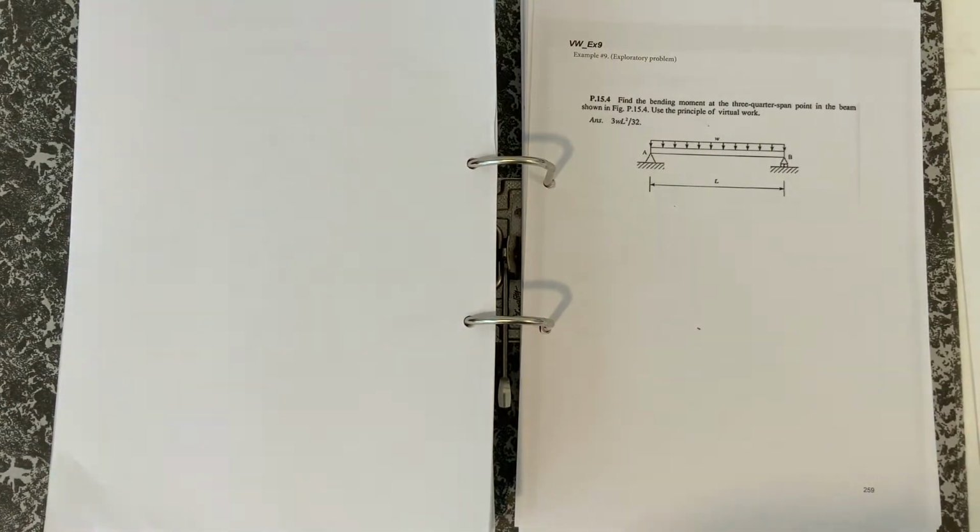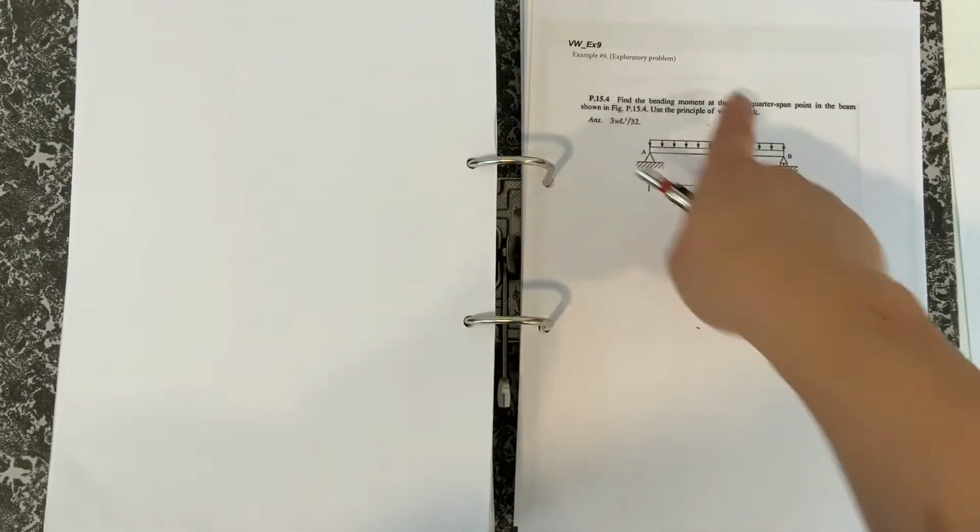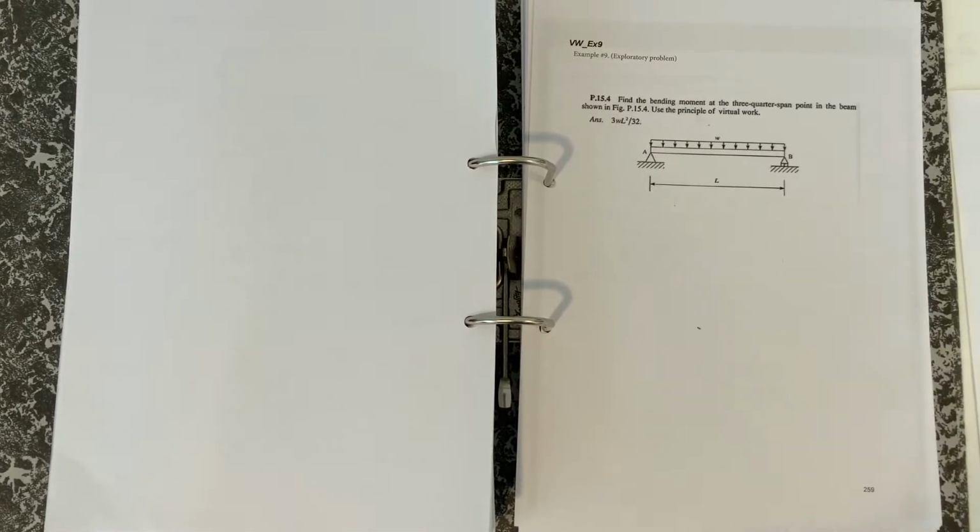Okay, so we're almost at the end of virtual work. Now let's have a look at example number 9. So as noted, it is an exploratory level problem. So if you don't want to tackle it, don't worry, just move on. There's a video that goes through the full solution for this one here.